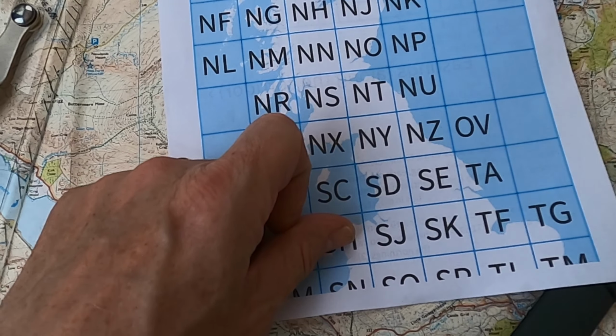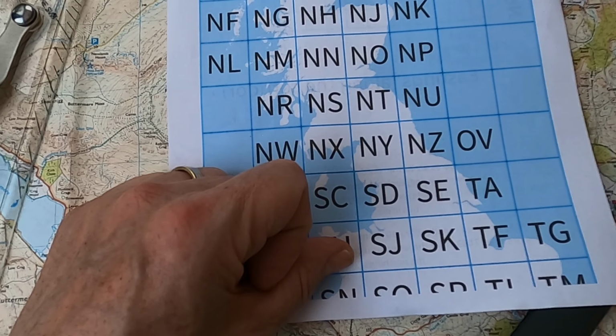But don't worry about that too much, because if you're operating in an area and you give somebody a 6-figure number grid reference, say for instance here in the Western Lake District, the northwestern area, they'll know that it's within that area, so you can just use the 6-figure grid reference.